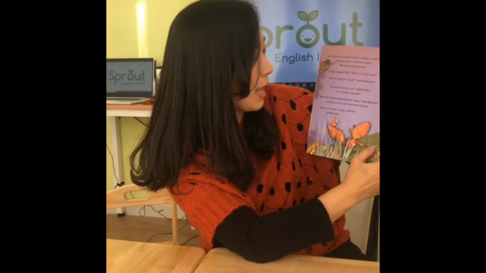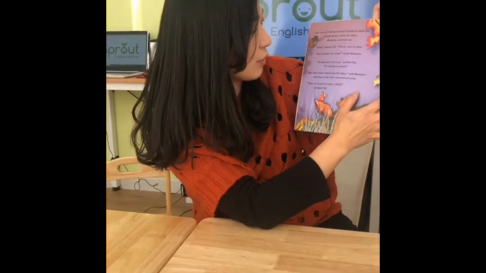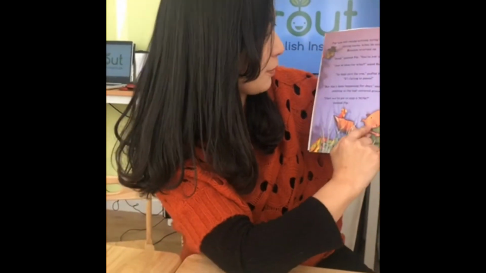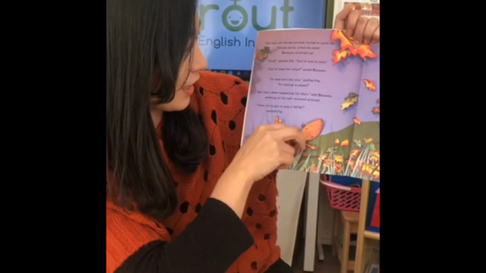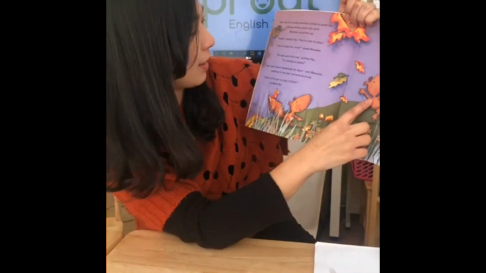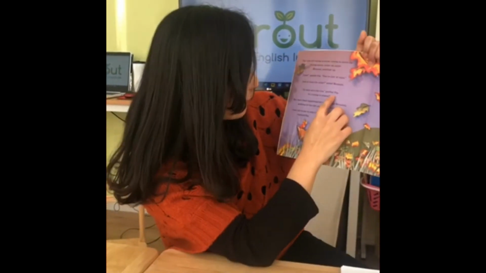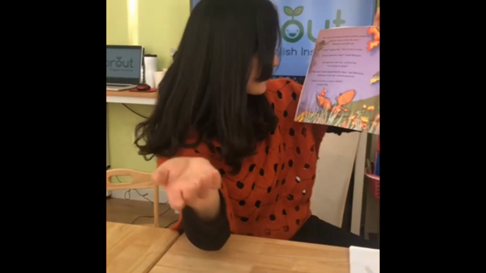What's happening? Pip was still racing around, trying to catch the falling leaves when his sister, Blossom, scurried up. "Good," panted Pip. "You're just in time." "Just in time for what?" asked Blossom. "To help save the tree," puffed Pip. "It's falling into pieces. What should I do? You have to help me."